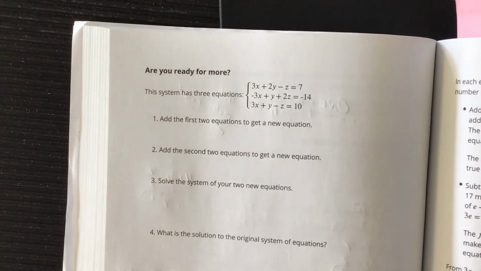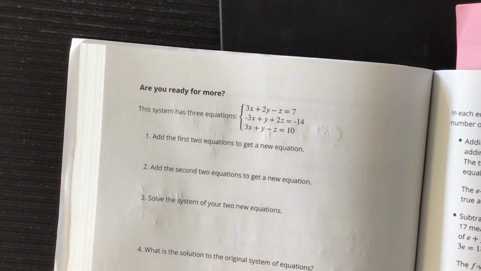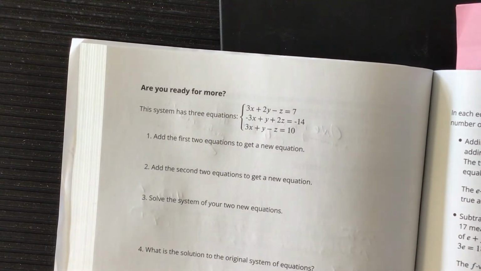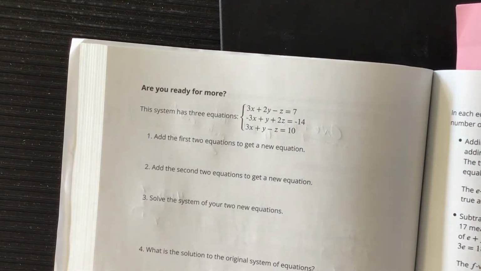Last question, page 264. Sorry, add the first two equations. See if you can do that, and we'll see if we agree.